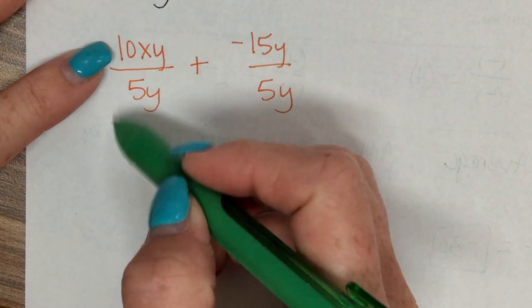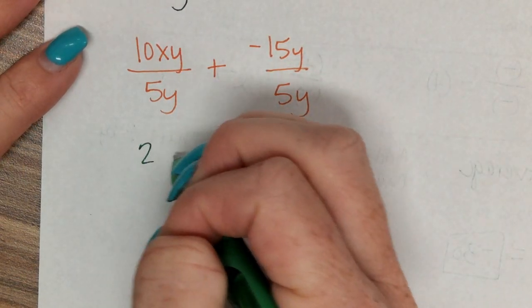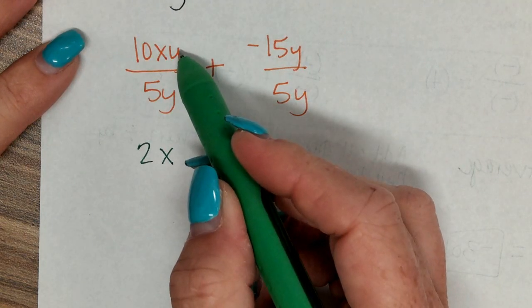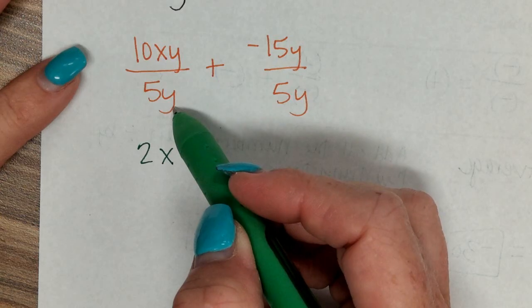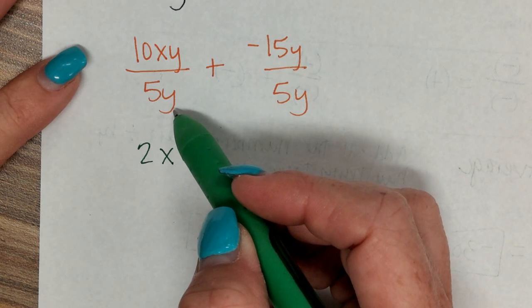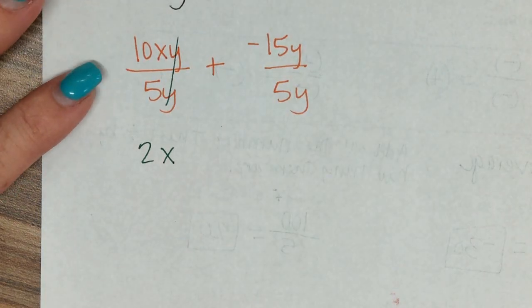So 2 is a whole number, right? It's going to go on top. X is going to go on top. Tell me about these y's. Is that y divided by y? Anytime you divide something by itself, doesn't it cancel out? So those y's are canceled out, and I'm left with 2x.